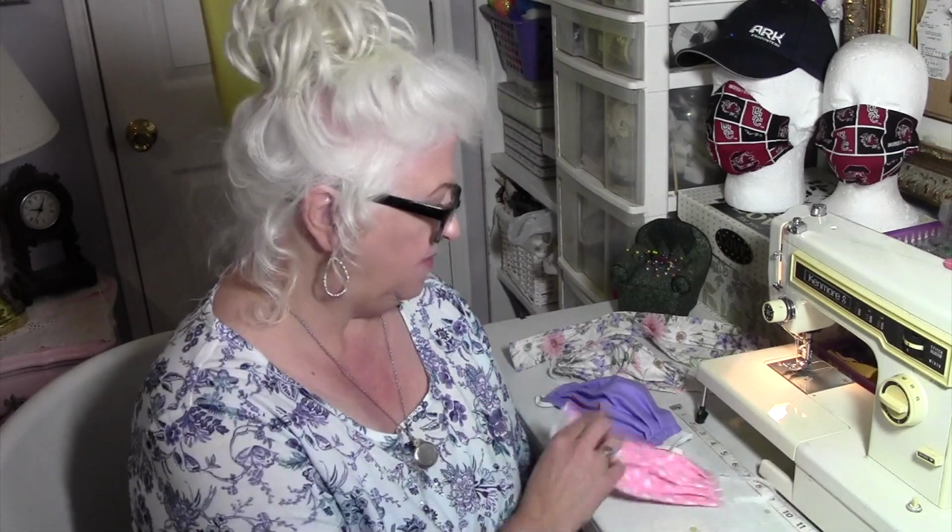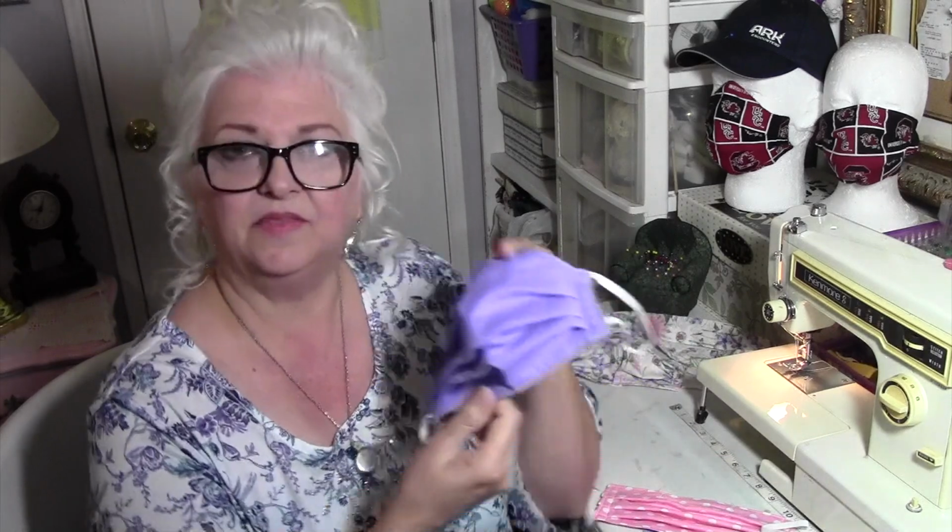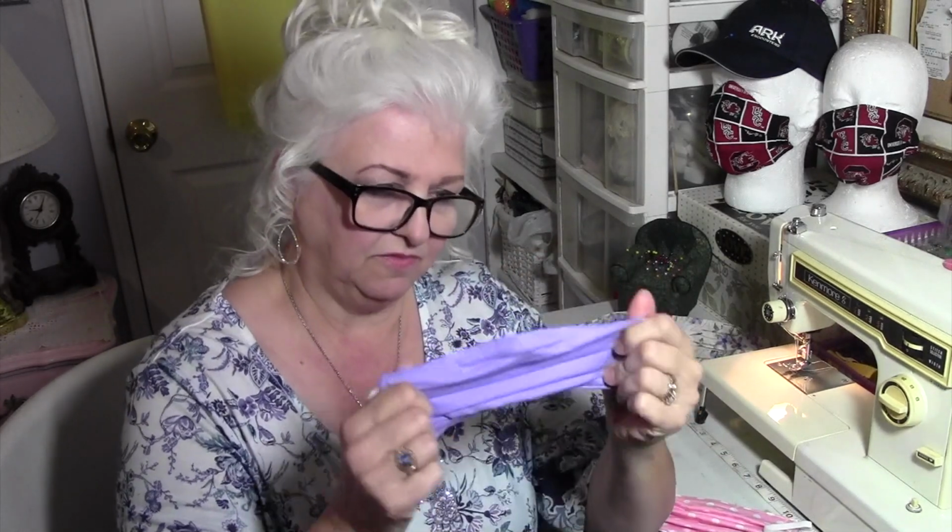I have two types of masks. This is the standard mask, and this is the shaped mask. We flattened it out a little bit. It's not exactly flat. It has a tuck at the bottom, and it has an extra rounded curve. They both passed the breathing test. They both have a wire in the nose. This is standard, it's only $10, and this is $14 because it takes more time to make this.